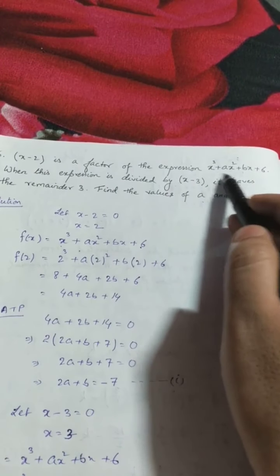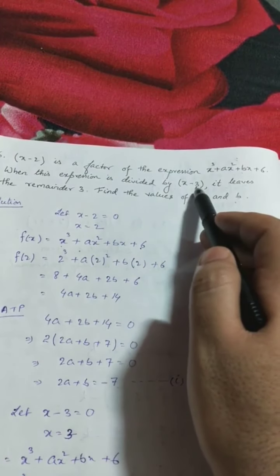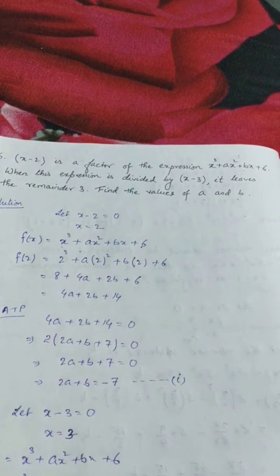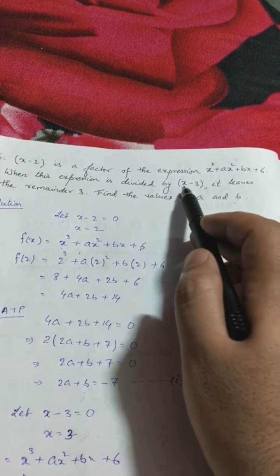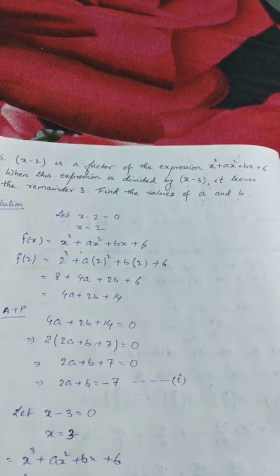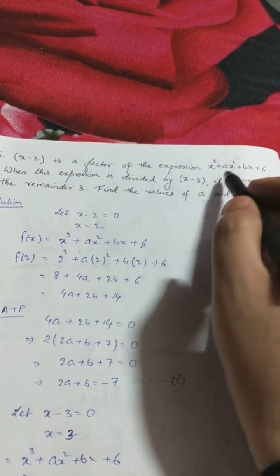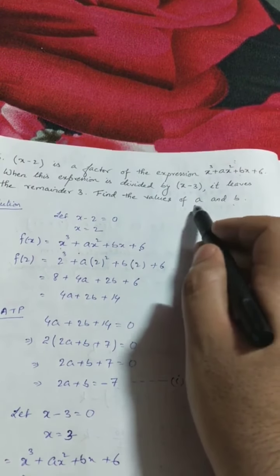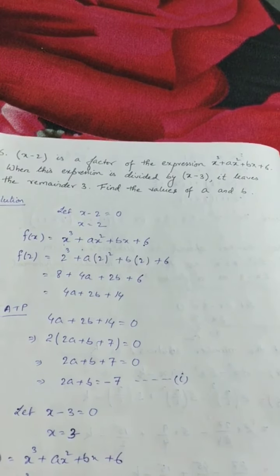And when we divide the same expression by x minus 3, the remainder will be 3. It means x minus 3 is not a factor of this expression. So when we divide by x minus 3, the remainder will be 3. And since there are two unknowns, a and b, we have to find the values of a and b. So how to start?